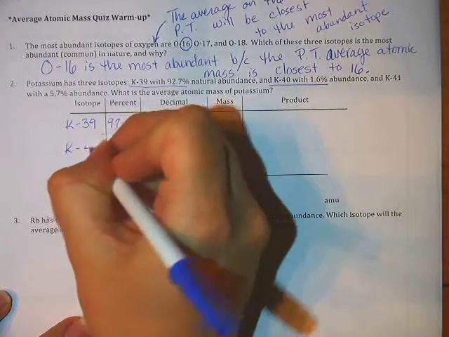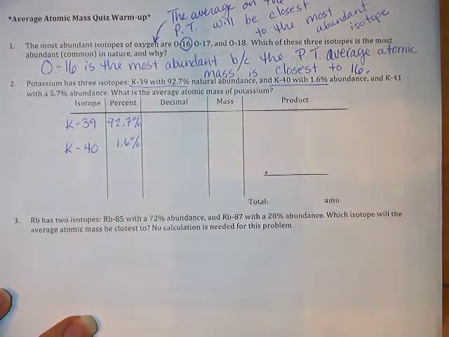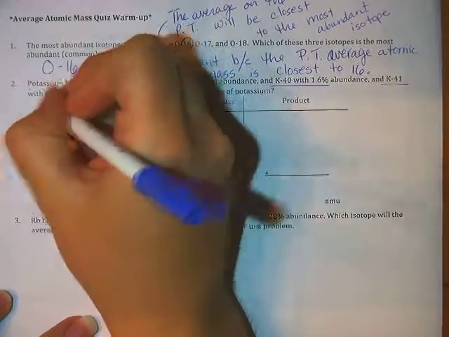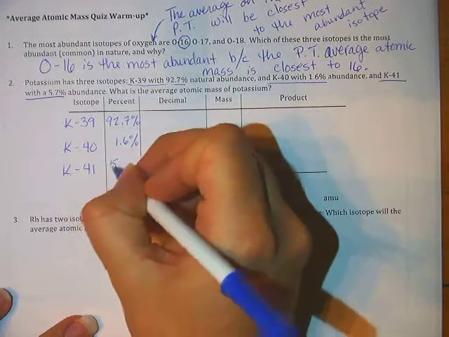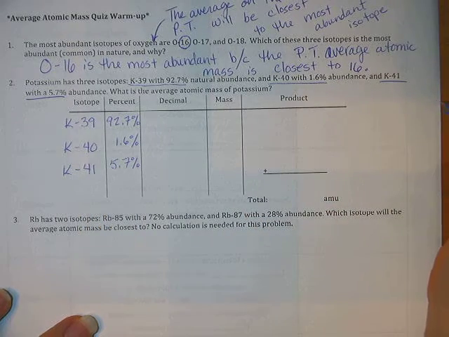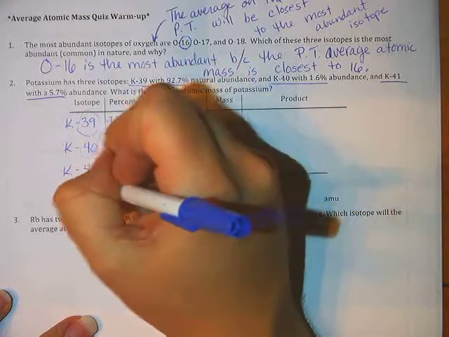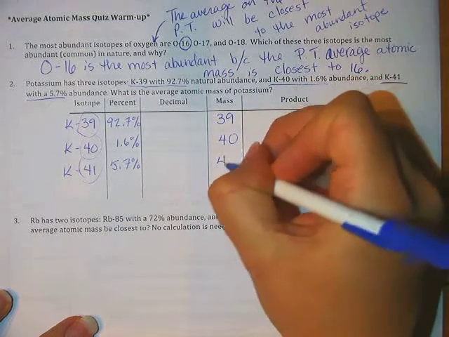That's our next isotope and its percent abundance. K-41 is 5.7%. And we also know that these numbers after the hyphens, those are the masses. So 39, 40, and 41.